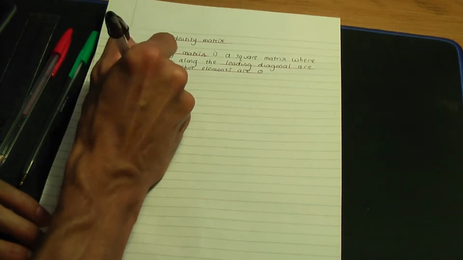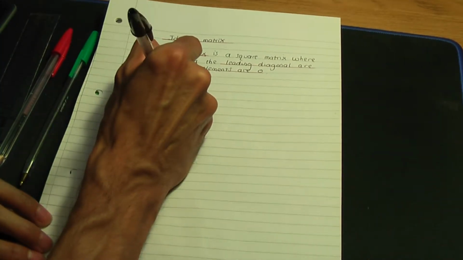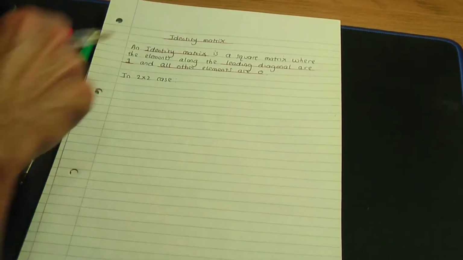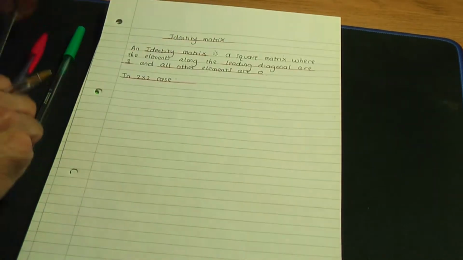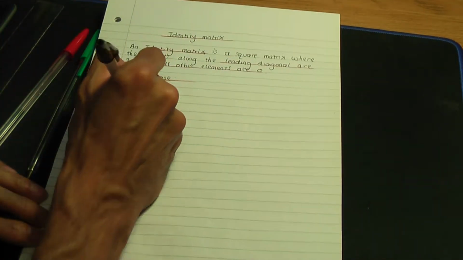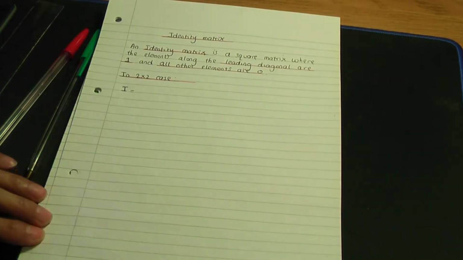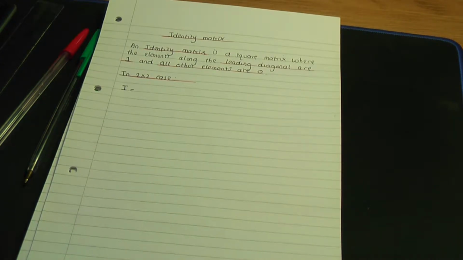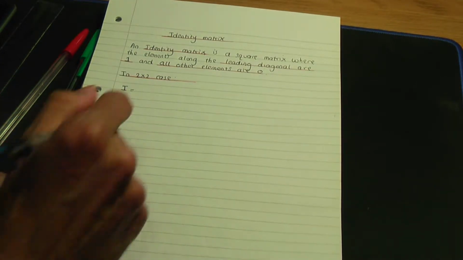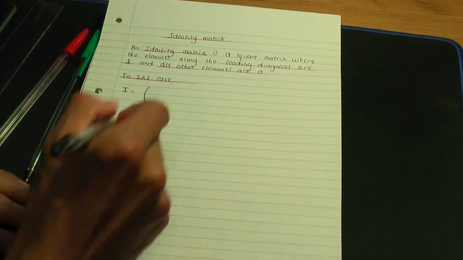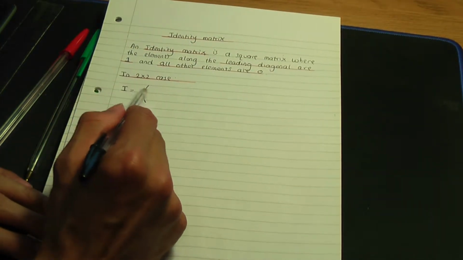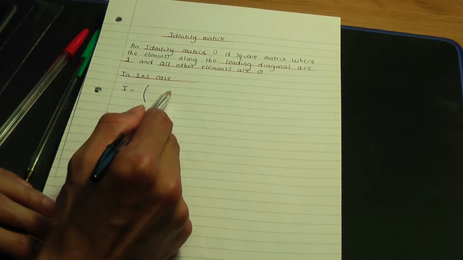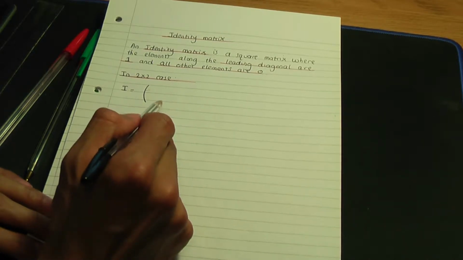So let me explain. In the 2 by 2 case, let's underline this. Now, for the identity matrix, we use the letter capital I. So capital I denotes the identity matrix. And in the 2 by 2 case, remember it's a square matrix. 2 by 2 means, of course, number of rows is 2, number of columns is 2.